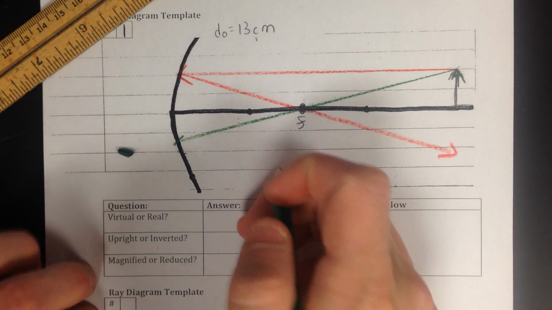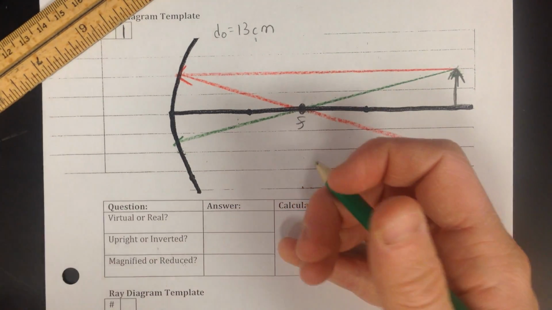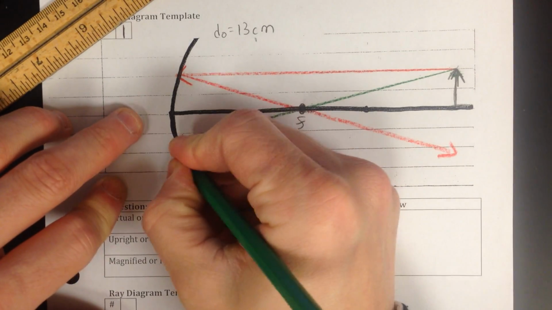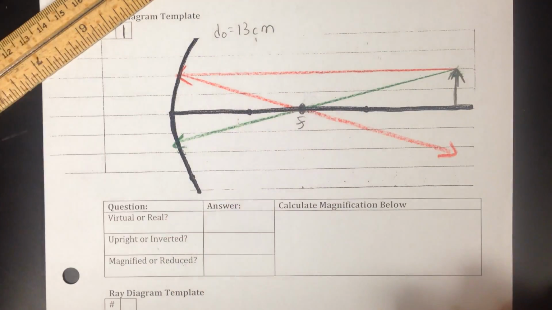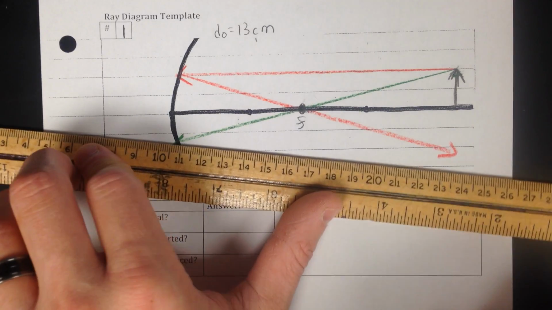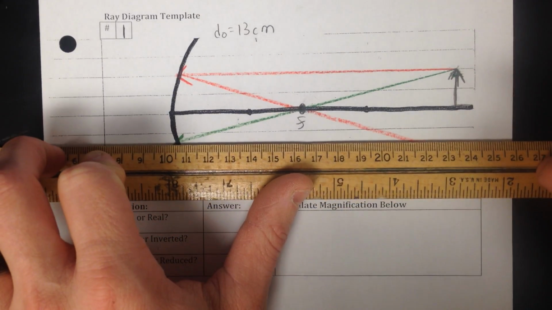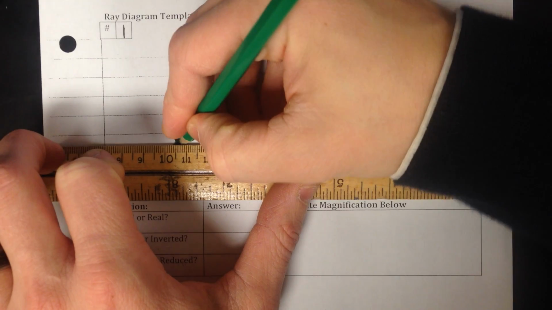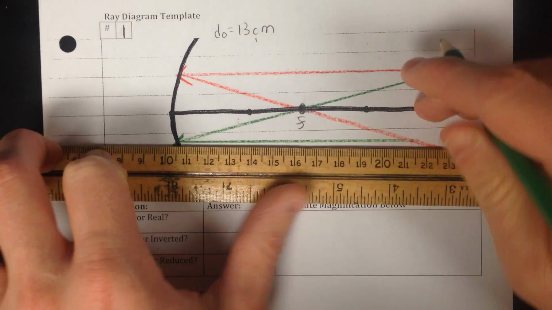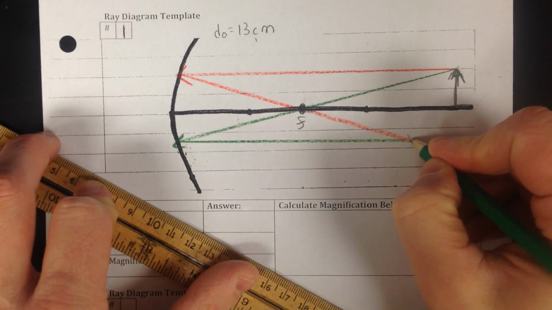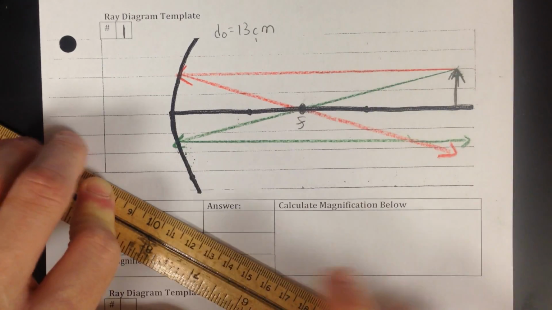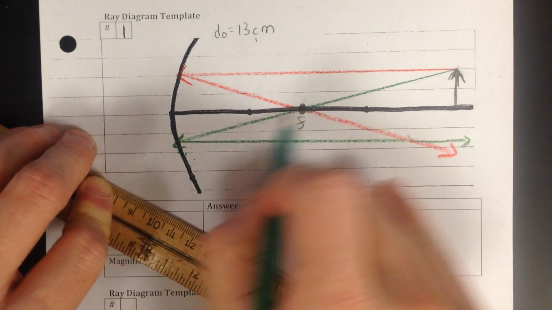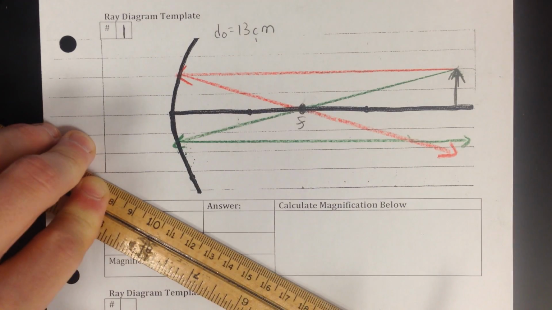Both rays come from the top of the object. Hit into the mirror, and this one that starts out going through the focal point reflects perfectly horizontally. You need to be precise with that, alright? Do not send that at an angle up or down, because rays through the focal point reflect horizontally.